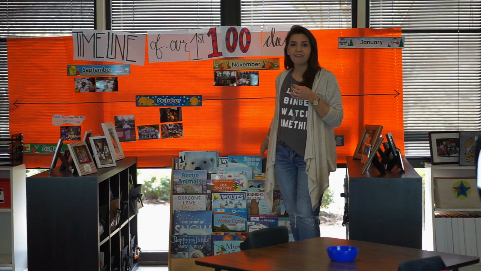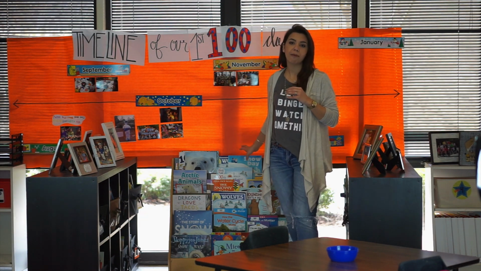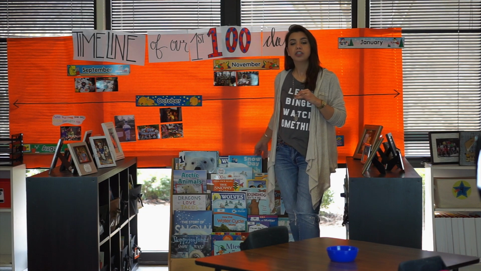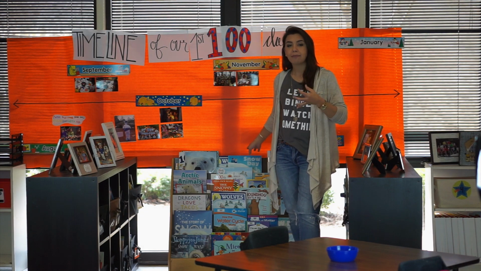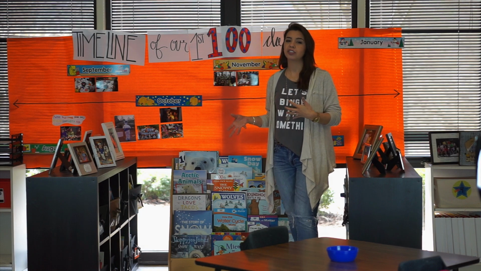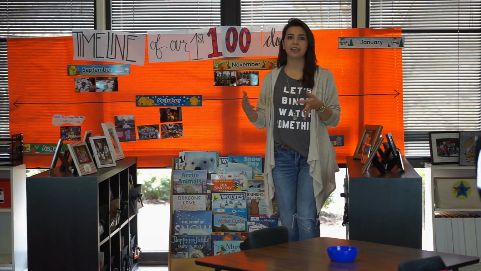In the back, I have my bookshelf, and this will carry all of my thematic books that we're learning. So it changes with my theme, and my kids will use these to do a lot of the research that we use throughout each of the thematic units. This is the second white shelf that I have in my room. The first one was holding my writing binders. This one holds my data binders.